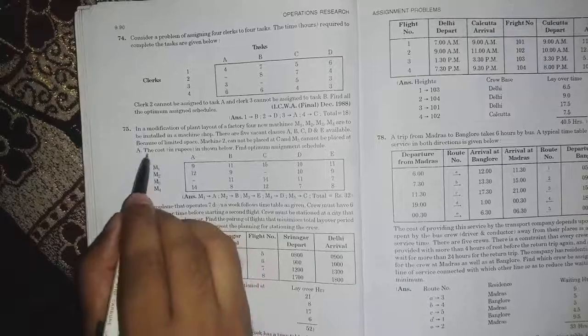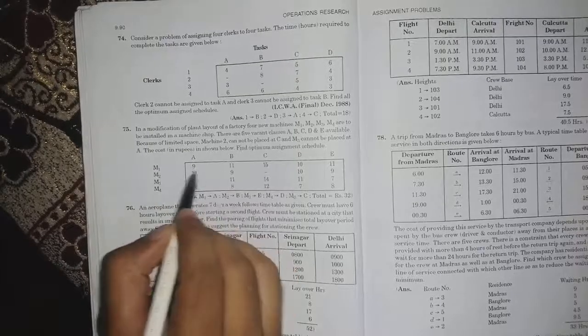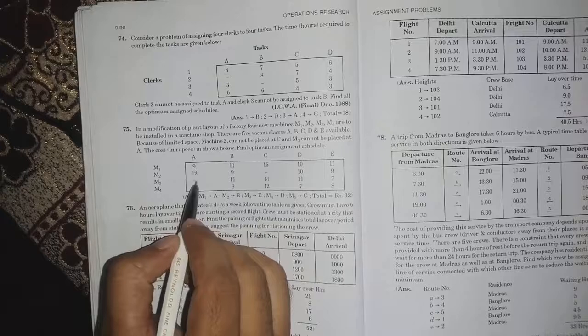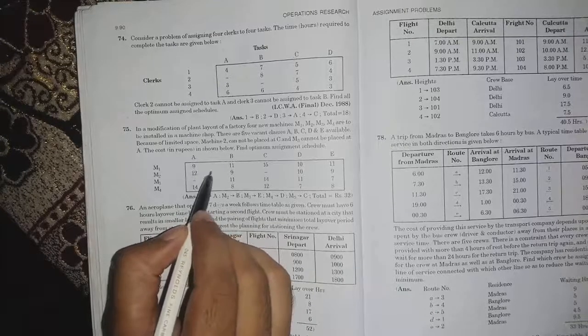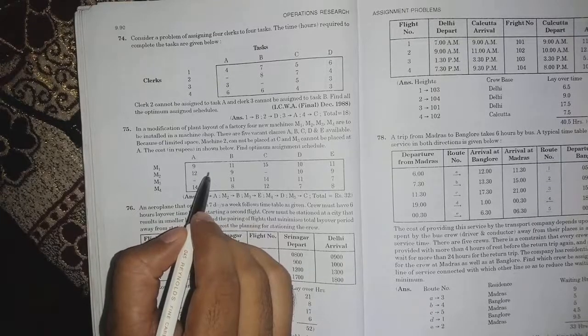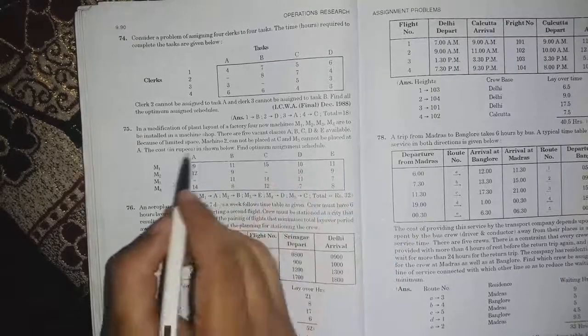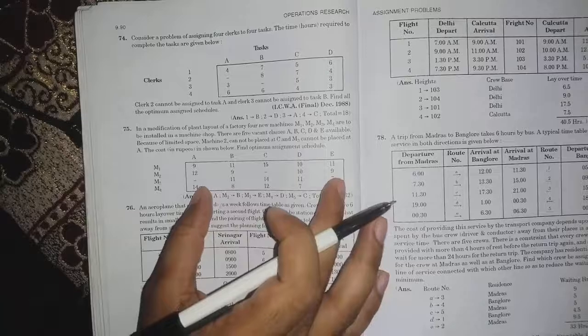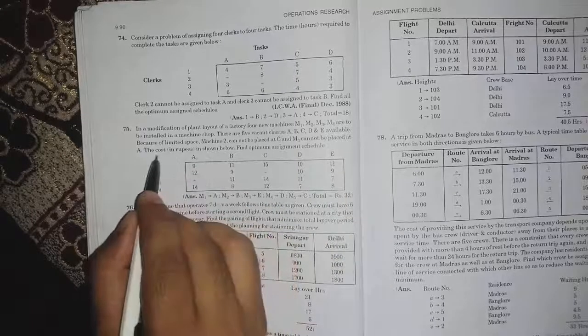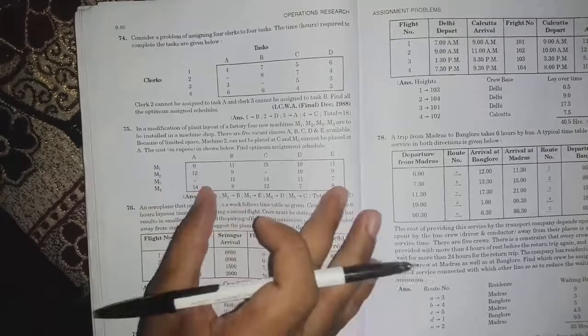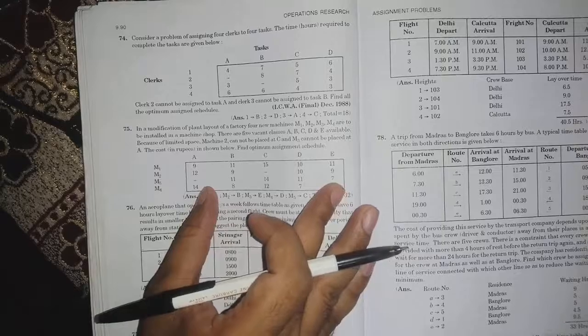The cost in rupees is shown below. So we want to minimize the cost, so that will be our minimization problem. If it was productivity, it would be a maximization, but here it is cost in rupees, so that's why it is a minimization problem.